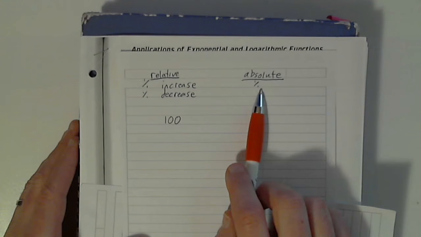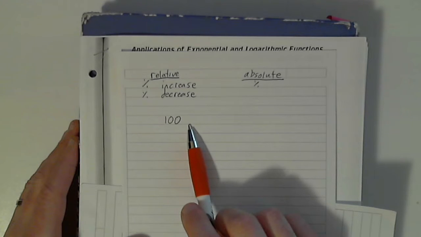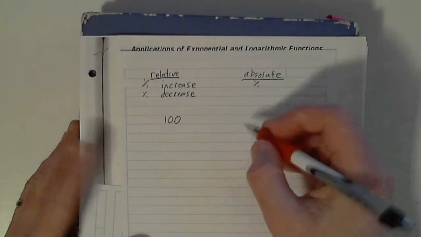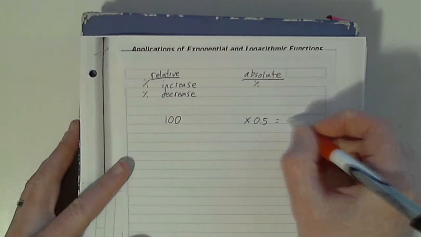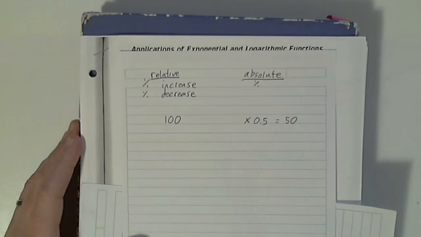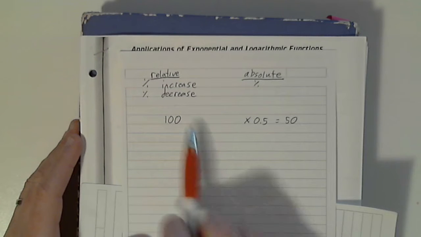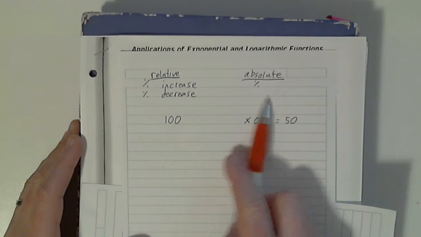That means you have 50% of this amount. So all you have to do is multiply it. In that case, you're going to be multiplying it by 0.5, and you're going to end up with 50 students. So in the new year, you now only have 50 students. Okay, so that's the absolute way of doing it.